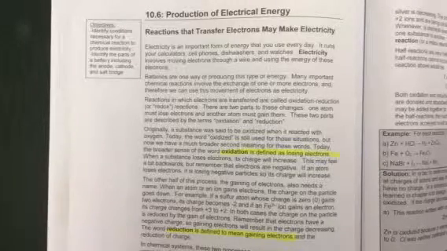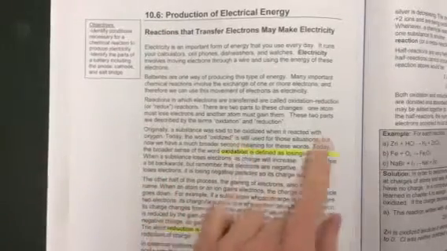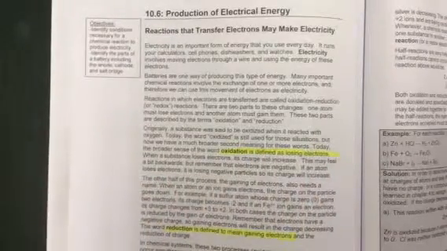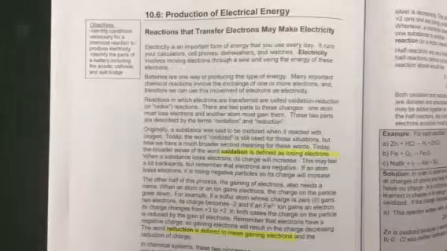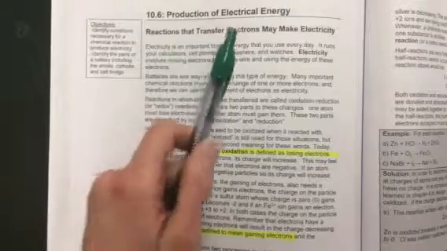Okay, hi everyone. This video is to help you with section 10.6, which is talking about redox reactions. So I'm just going to go through a few key points. If you were gone, you can look at the things that I've highlighted in the book and highlight them and write them down. Okay, so in this section we're talking about reactions that transfer electrons.